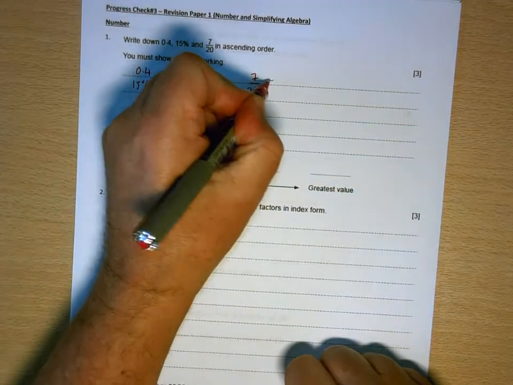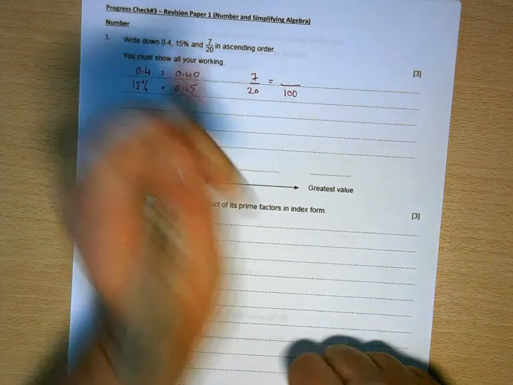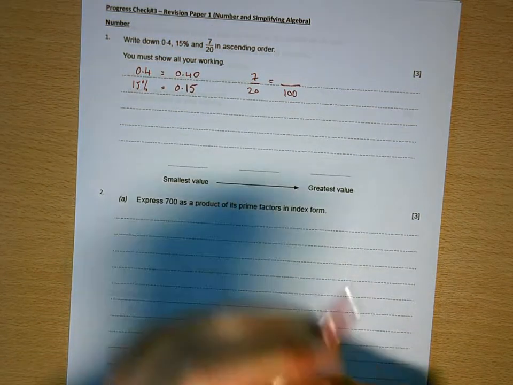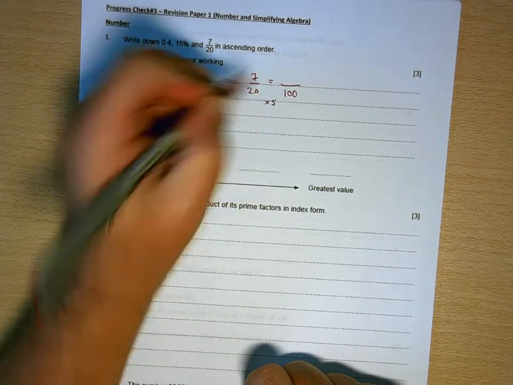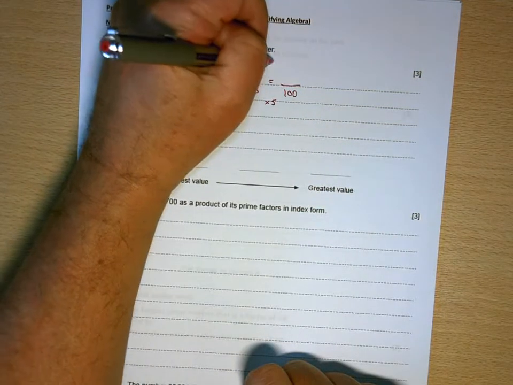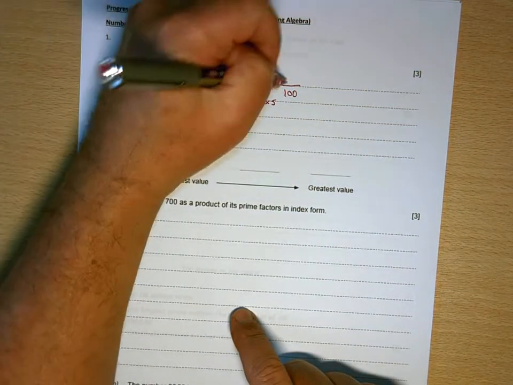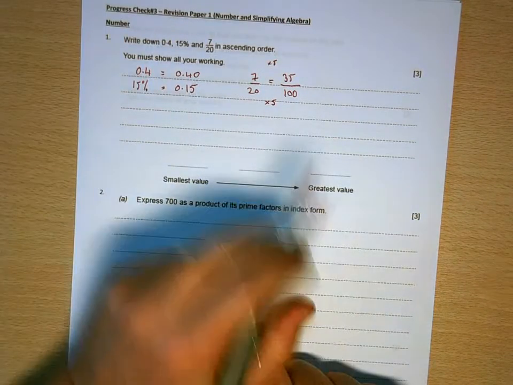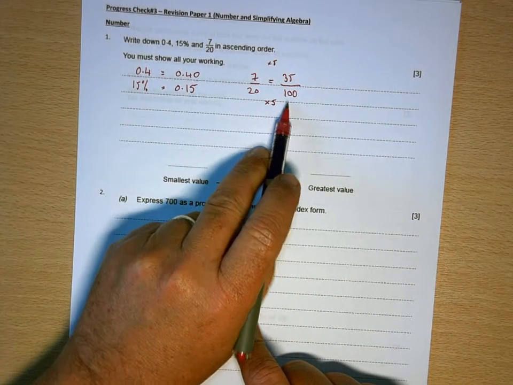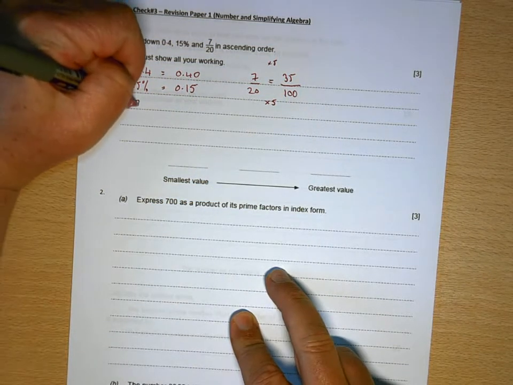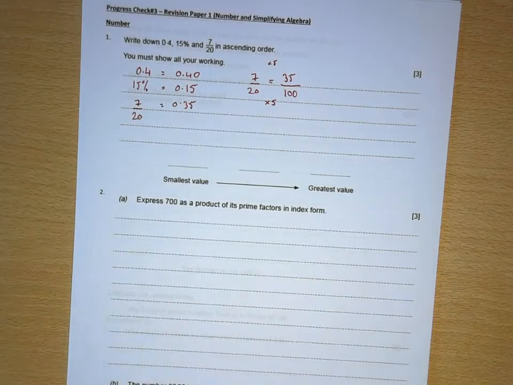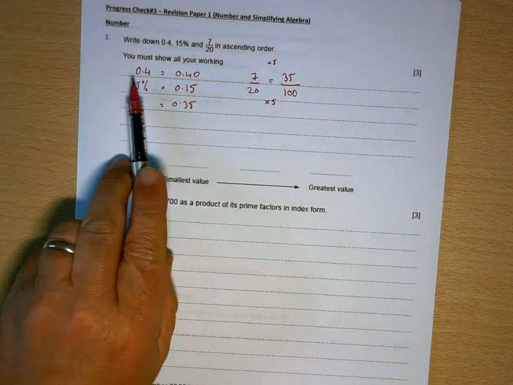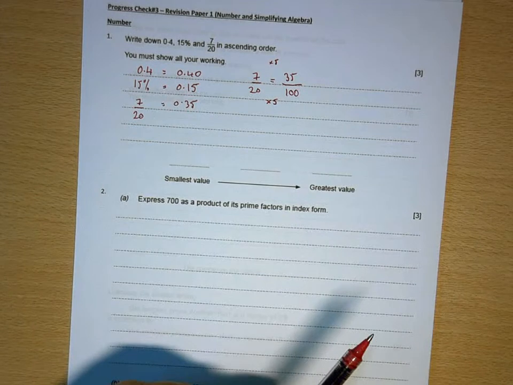Now I can write that as a percentage if I have it out of 100. To turn the 20 into 100, I have to multiply by 5, which means I also have to multiply the top by 5. 7 5s are 35. So that's 35 out of 100, which is 35%, or 0.35 as a decimal. So now that I've got them all in decimal, I've written that to 2 decimal places, so I've got a direct comparison.